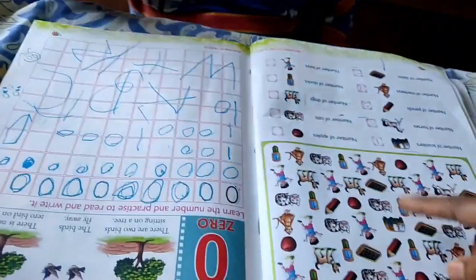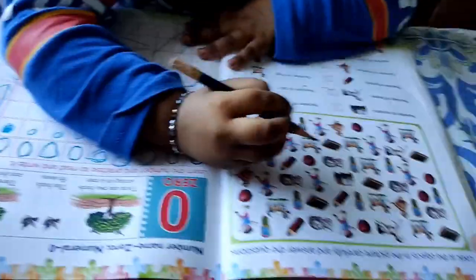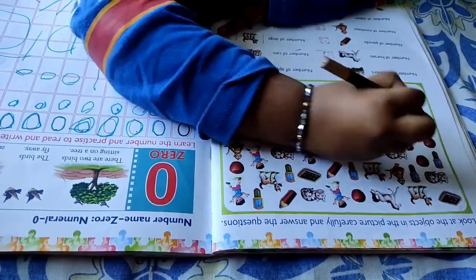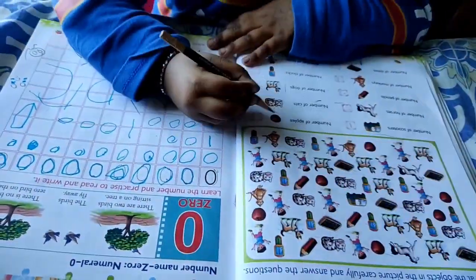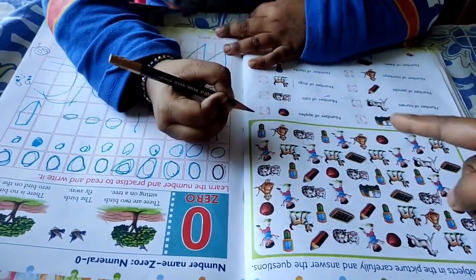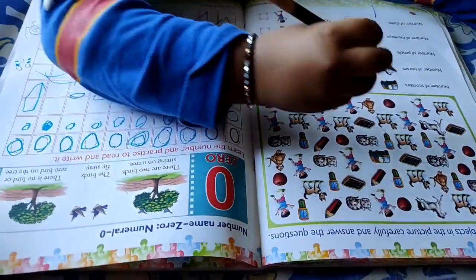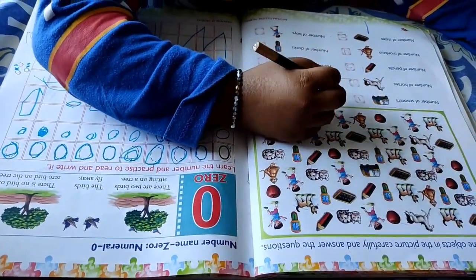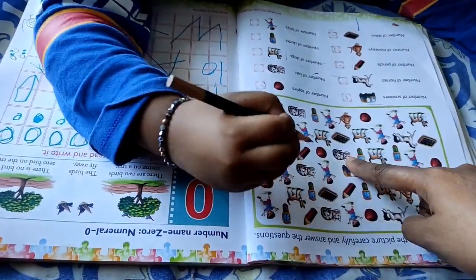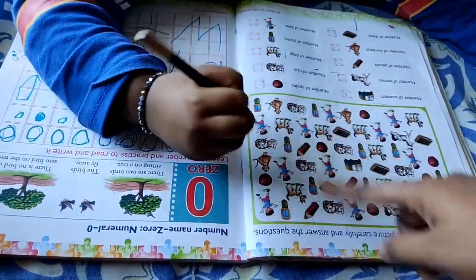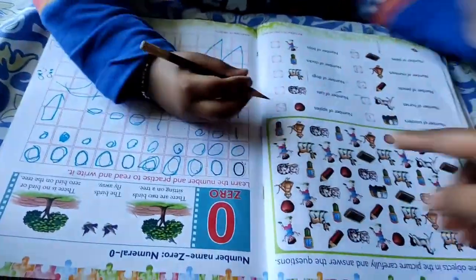Good. Yes. And number of apples. How many apples? Count it. 1, 2, 3, 4, 5, 6. 6. Yeah. Number of cats. How many cats? Count. 1, 2, this side. 1, 2, 3, 4, 5, 6. And 7. Yeah, 7.